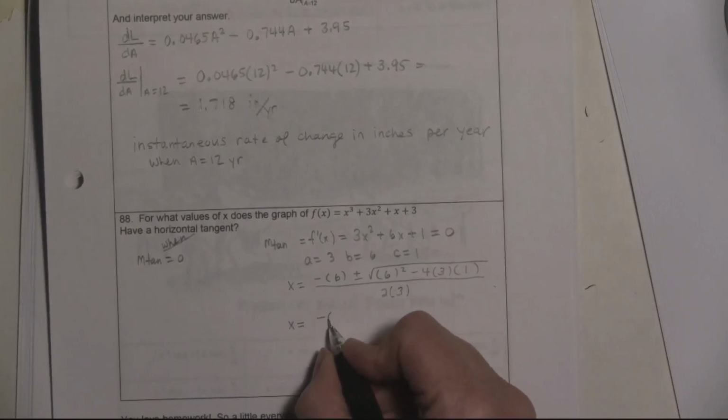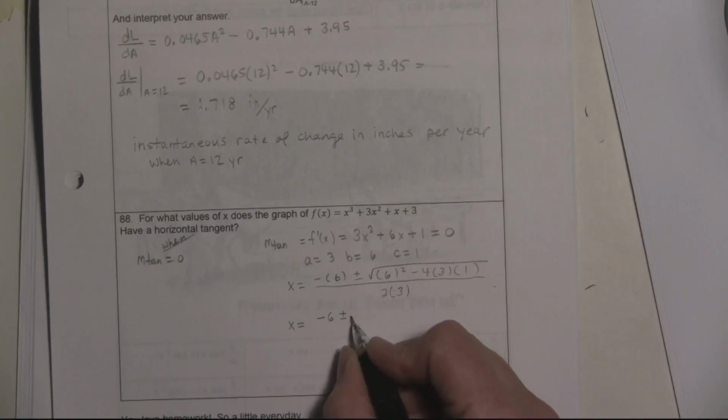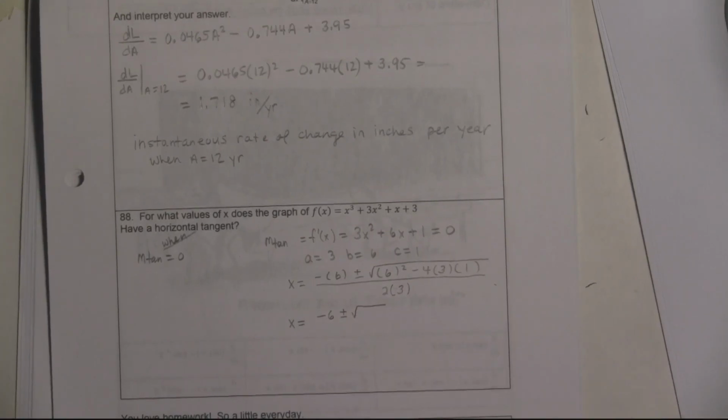If you don't know the quadratic formula, you can go on YouTube and you can watch all kinds of people singing the quadratic formula to Pop Goes the Weasel, if you would like.